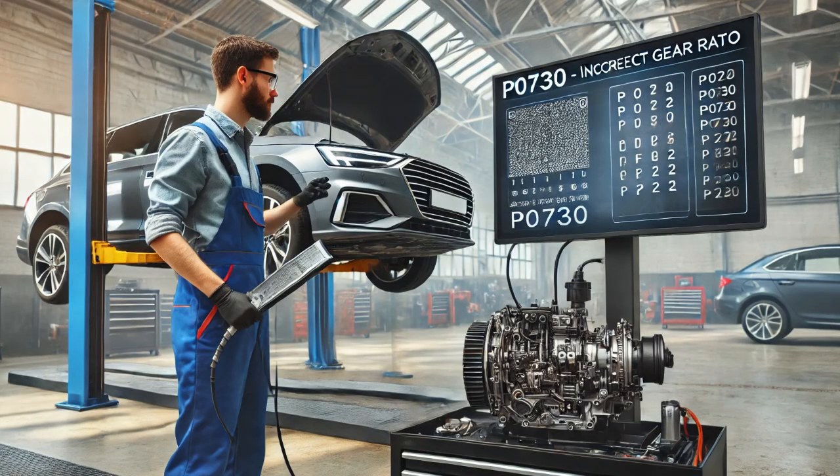To investigate further, I cleared the code and increased the vehicle speed to observe how the automatic transmission operated. During the test, the code returned, and I noted that the second clutch pressure switch did not change state when the transmission attempted to shift.